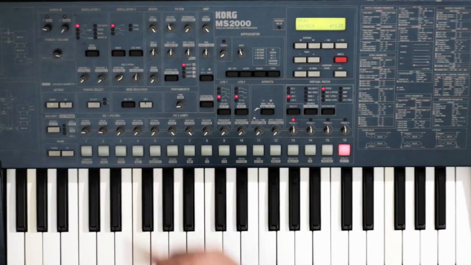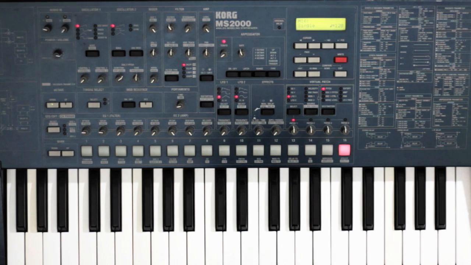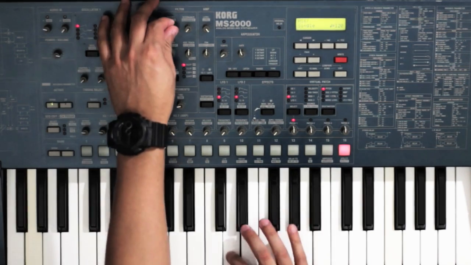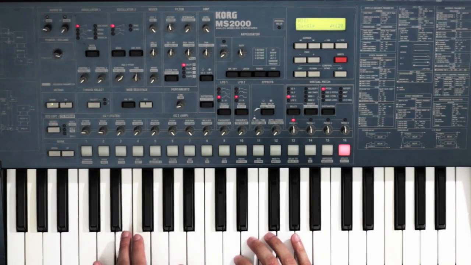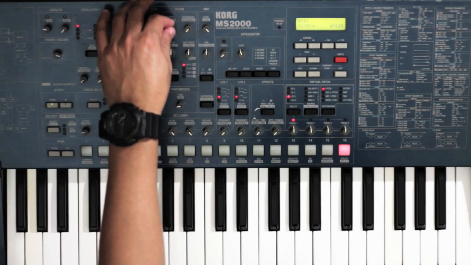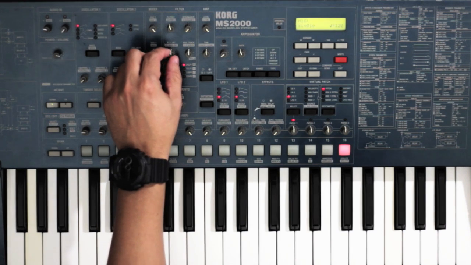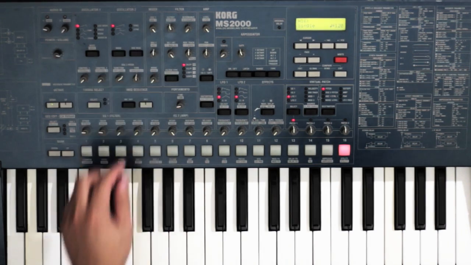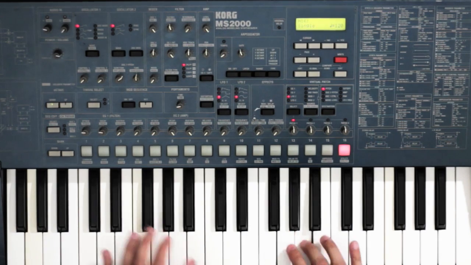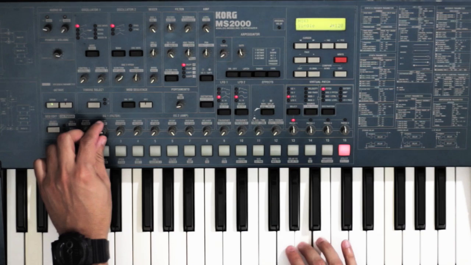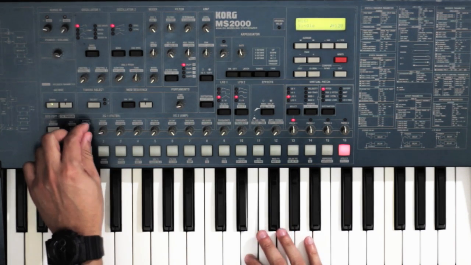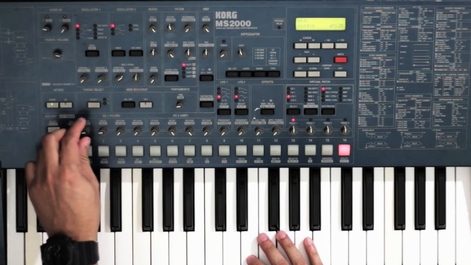Now let's go back to the filters so we can shape the sound a little more and make it a little more interesting. Right now it's pretty decent, but we can use the envelope filters to shape it a little better. So let's turn the intensity back up again, and just kind of adjust these to taste.